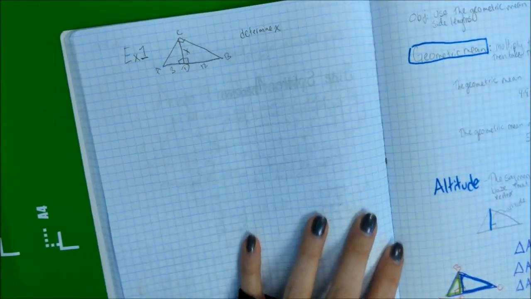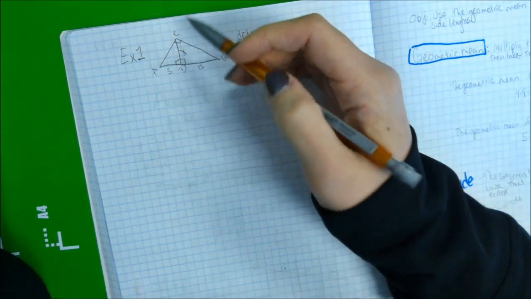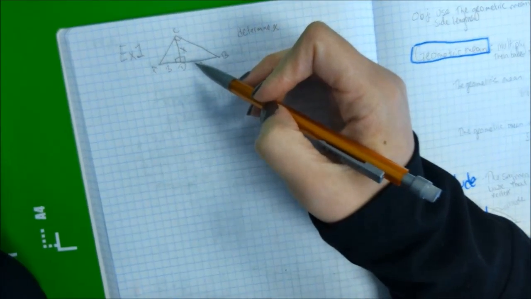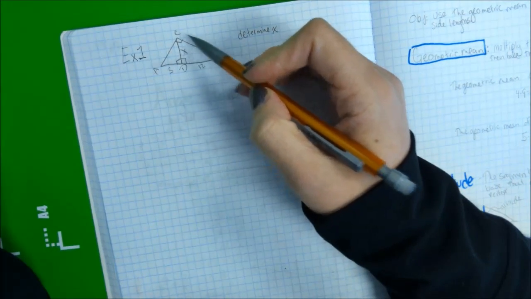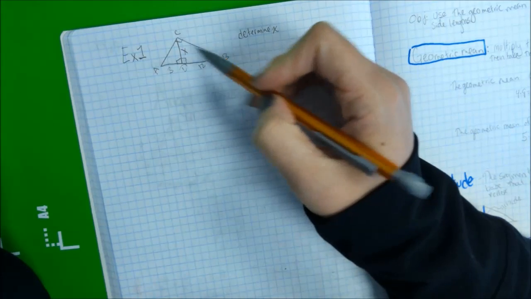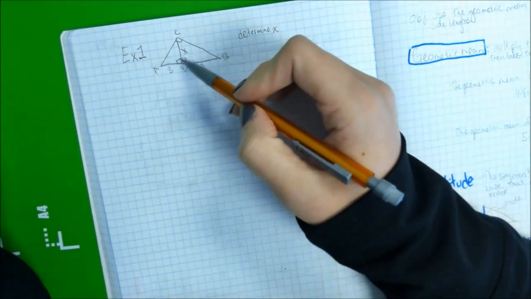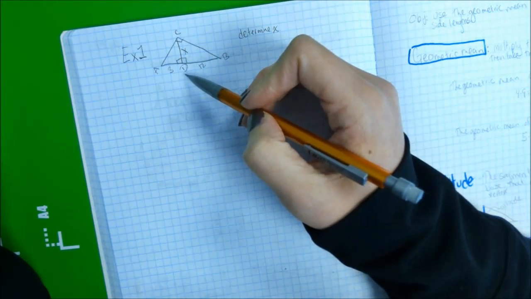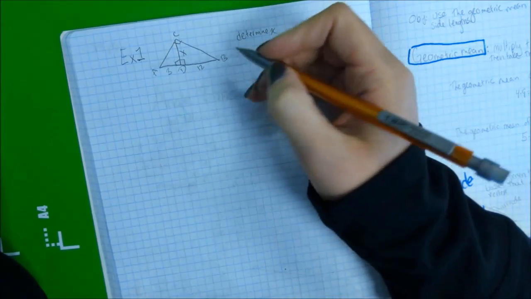Okay, they want us to find the value of x. I can't use Pythagorean theorem because I don't know CD or CB to find x. I don't know AC to find x. So I'm going to have to use this mean proportional.